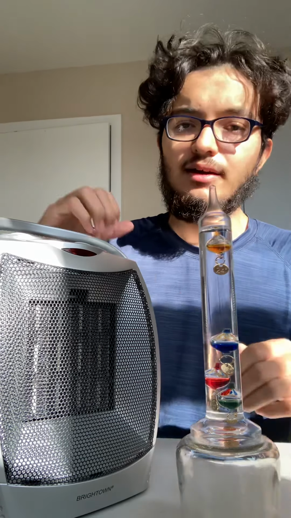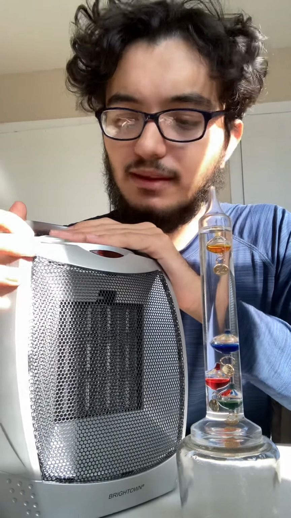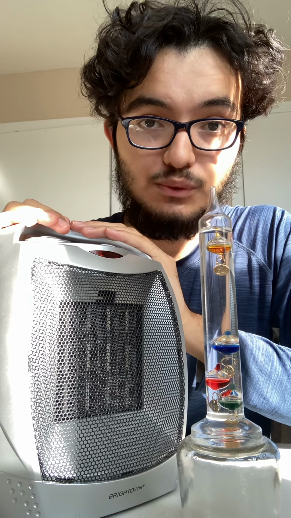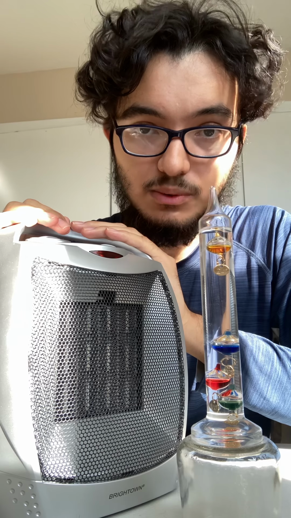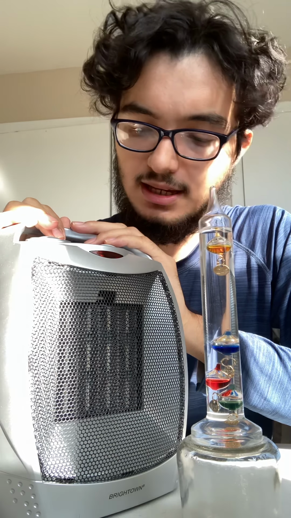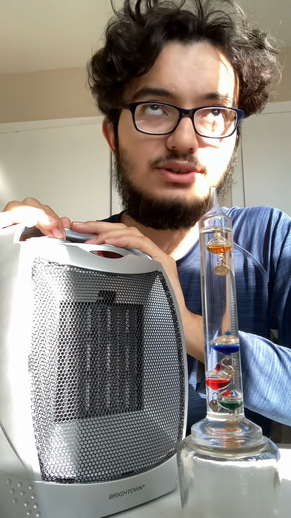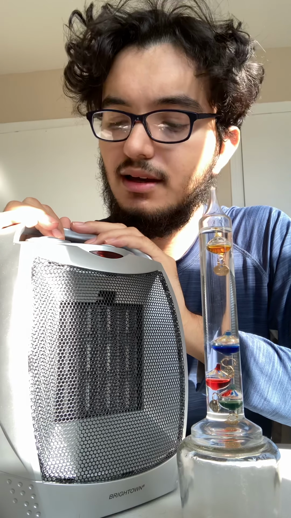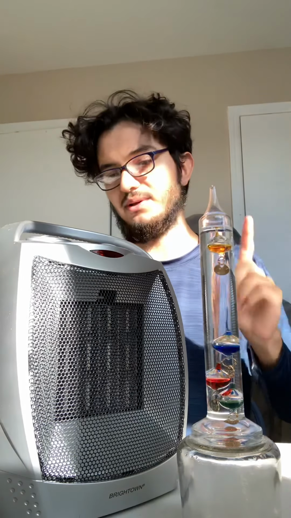Now, right here I have a heater. This is a heater that is supposed to have a power output of 1500 kilowatts, right? 1500 kilowatts at maximum power. There's also another setting, which I think is 500 kilowatts. Okay, so now here's the question.